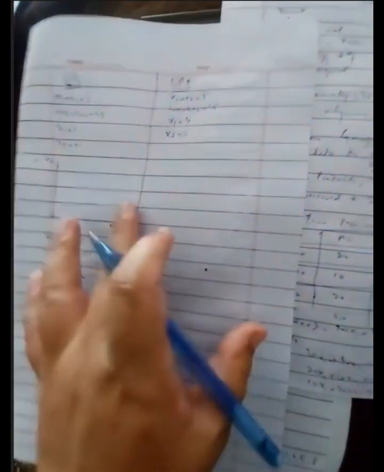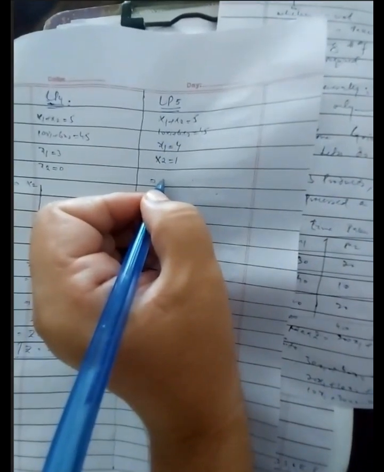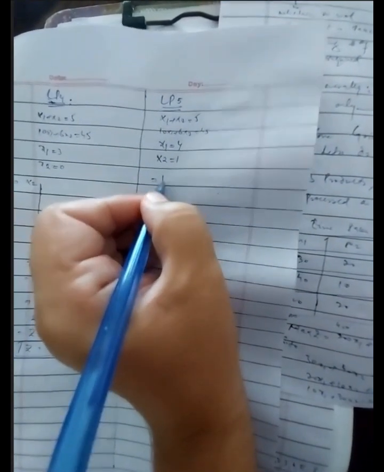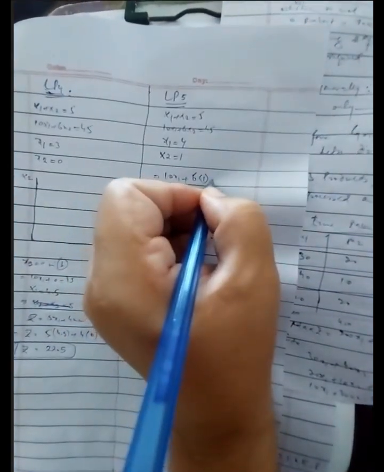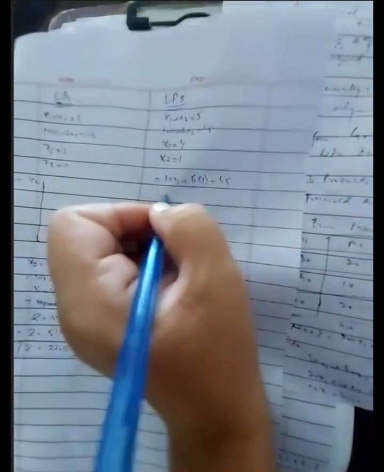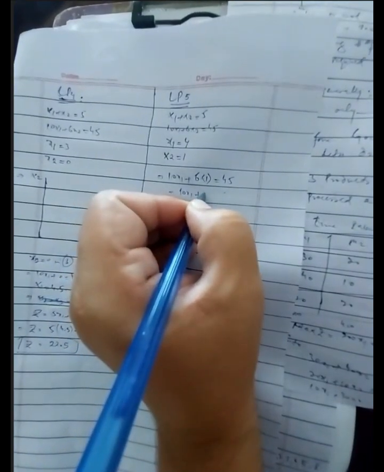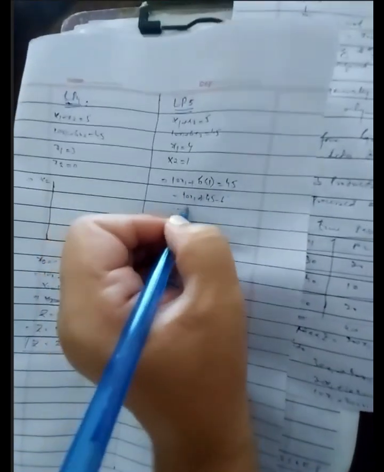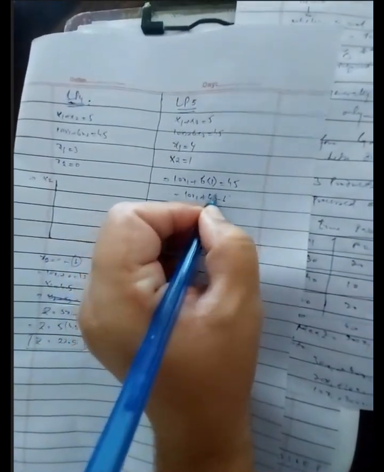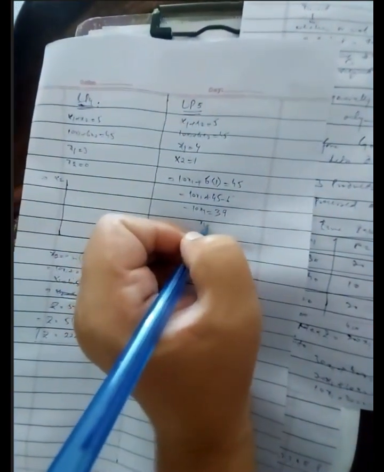Okay, now for this one, putting x2 is equal to 1 into equation B, we get 10x1 plus 6 into 1 is equal to 45, so 10x1 is equal to 45 minus 6, which gives x1 is equal to 3.9.